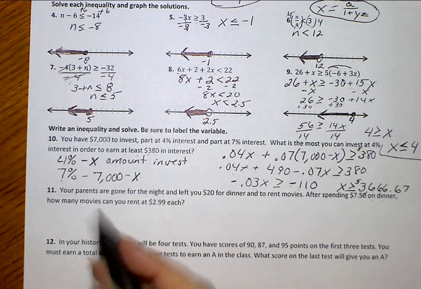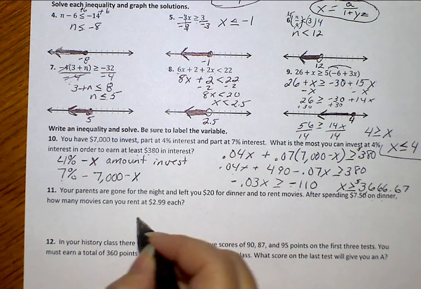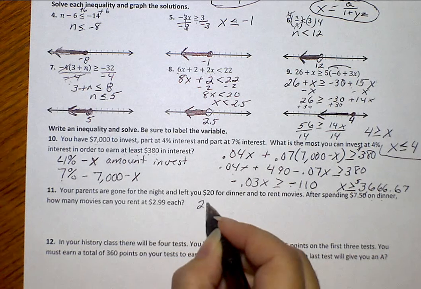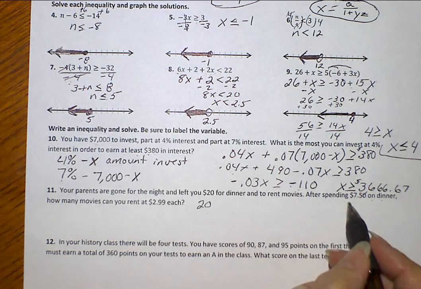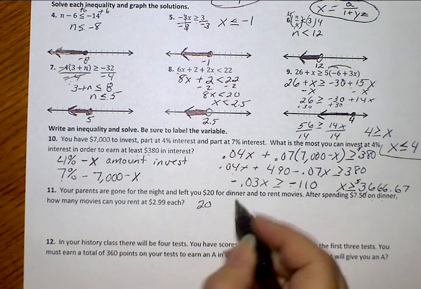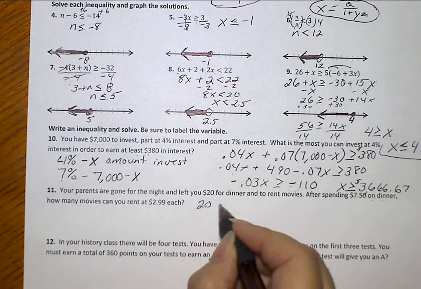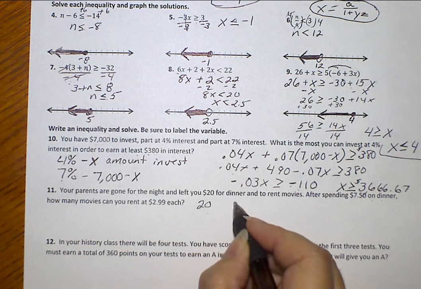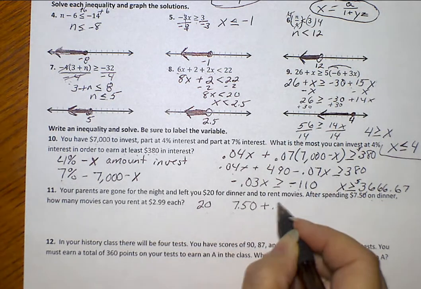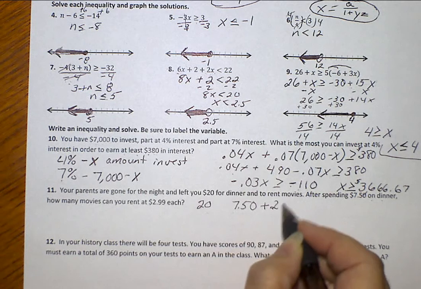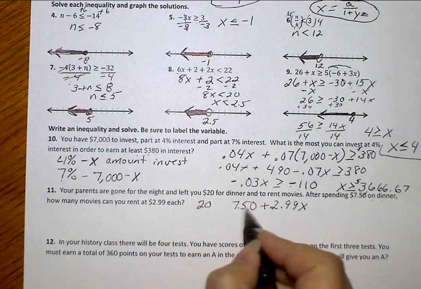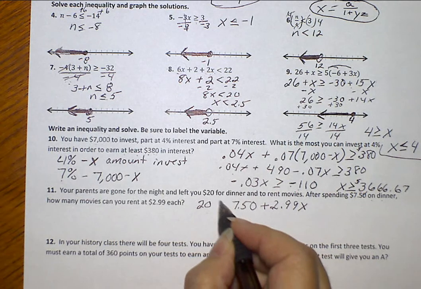So we have $20, and this is our budget, so what we spend is $7.50 plus our $2.99 for every movie, and this has to be less than or equal to our 20.